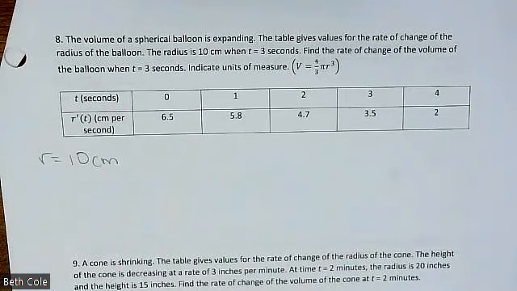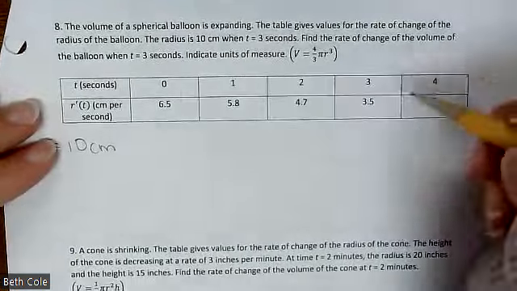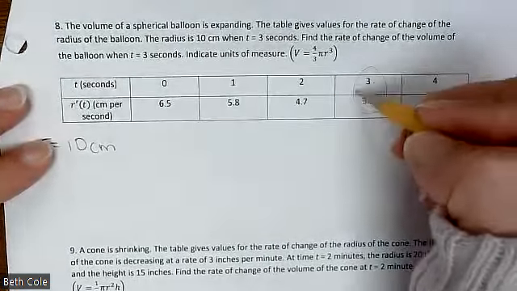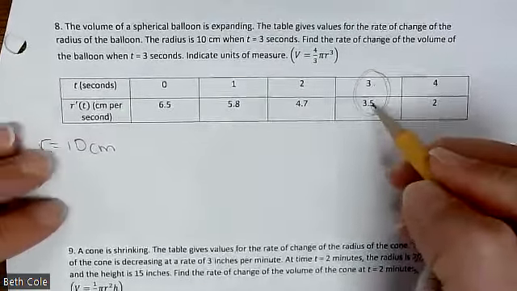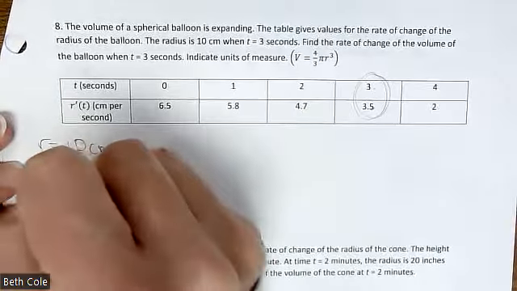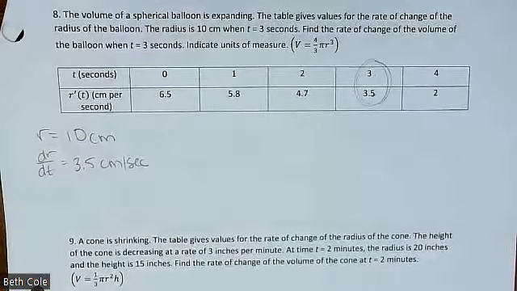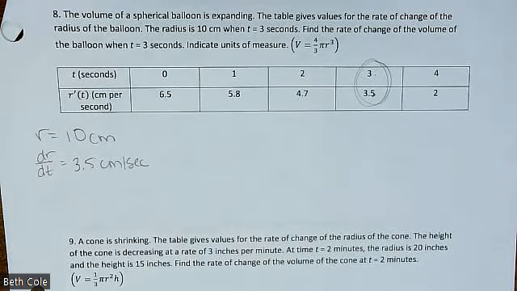Right? When time is 3 seconds. So I want you to look at the table. We're looking right here. When time is 3 seconds, what is dr dt? It is 3.5 centimeters per second. So you have to look that up in the table. They tell you dr dt, but it's in a table format, but it's not hard. They said time 3 seconds, just find 3 on the table for heaven's sake, okay?